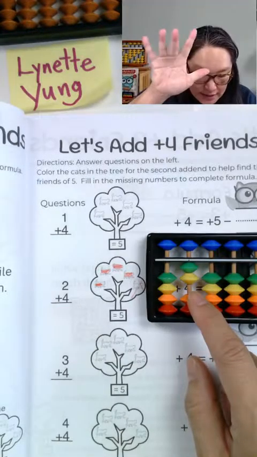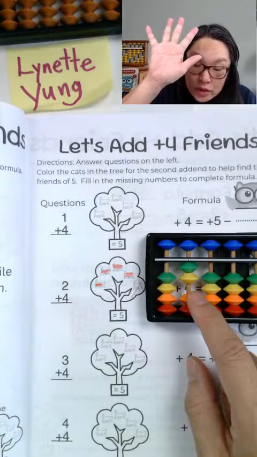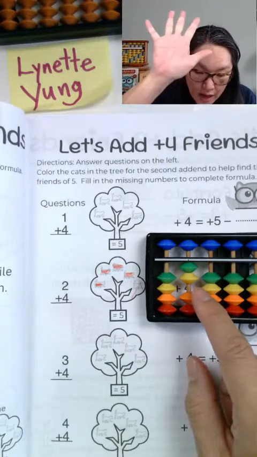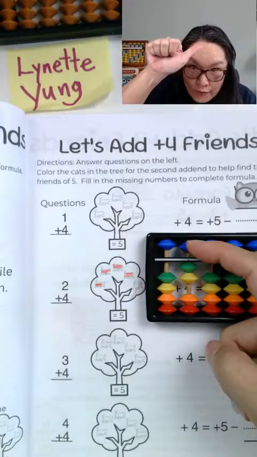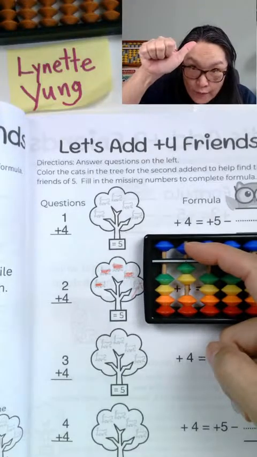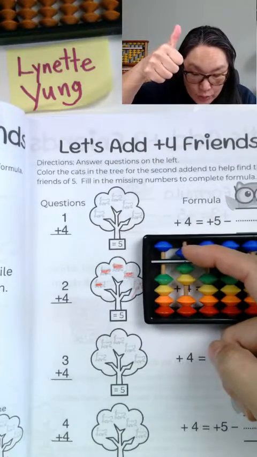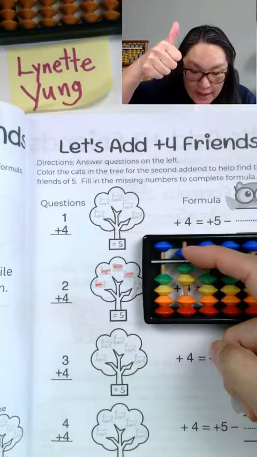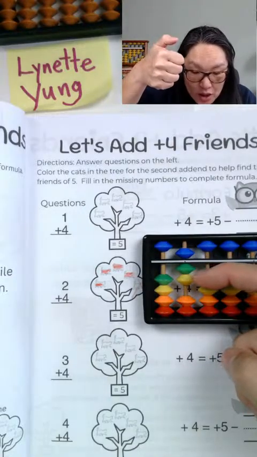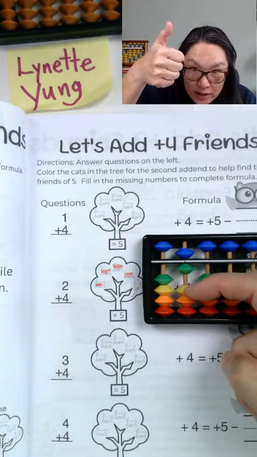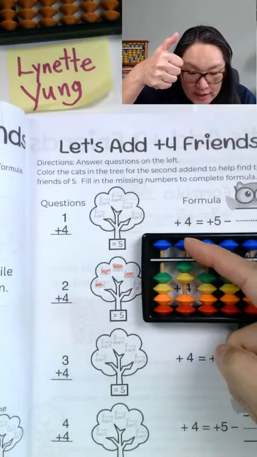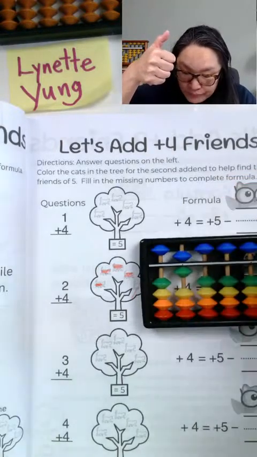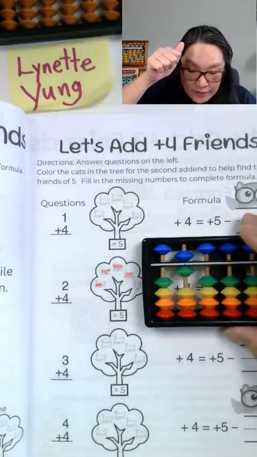If I go to the cats in the tree, I would use my fingers. I would touch the 5 bead, and I grab 4 cats. When I grab 4 cats, I touch it and I bring down the 5 bead, and then 1 cat runs away. So 1 cat, which is the 1 bead, runs away. Showing them this, that's what I would say. That would be something they would have to memorize.